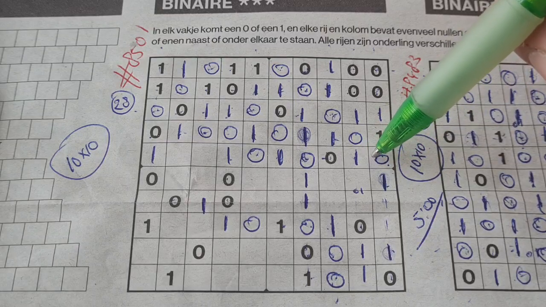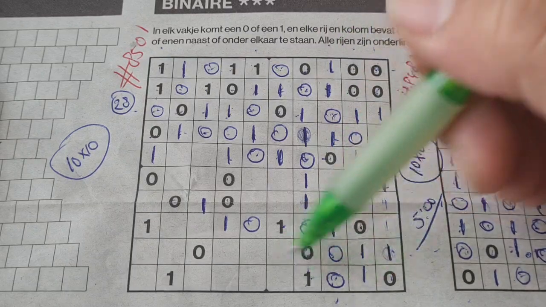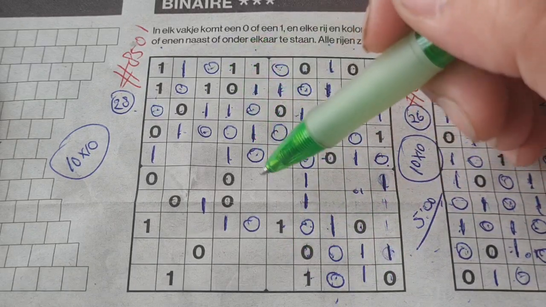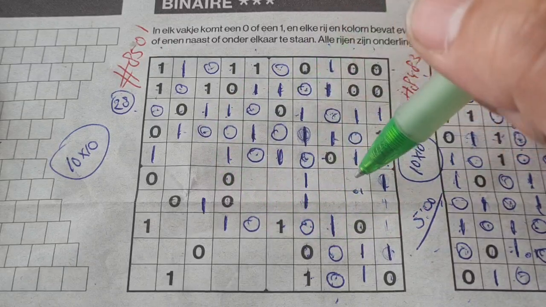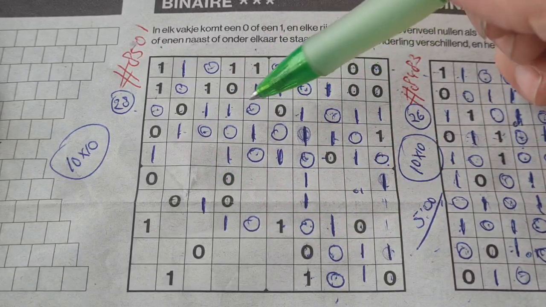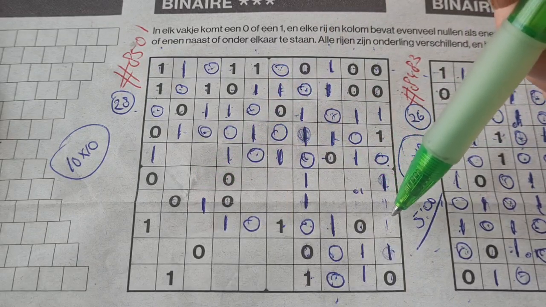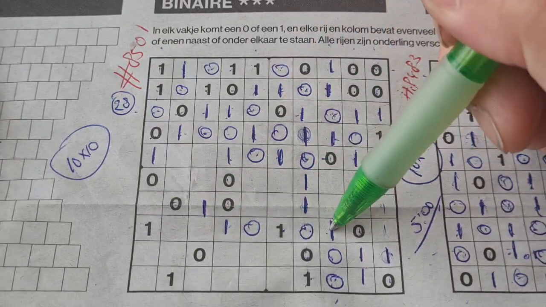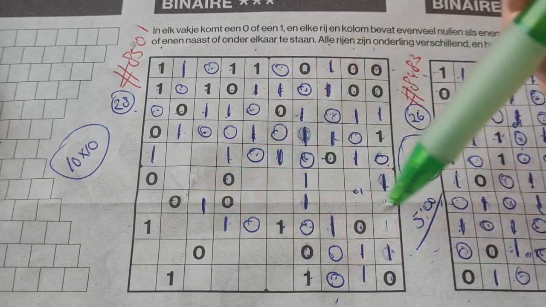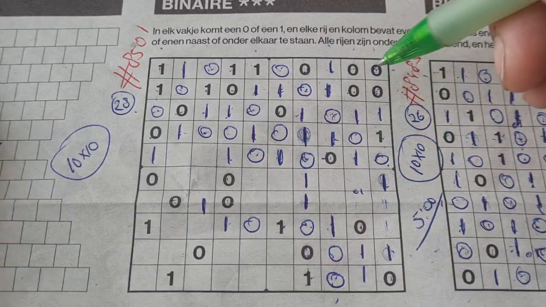This I cannot compare. Now I need to find a way here. Come on. 1, 2, 3, 4. 1, 2, 3, 4. Okay.